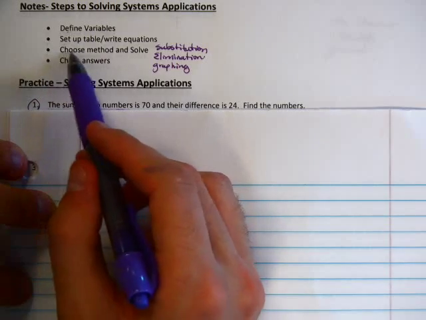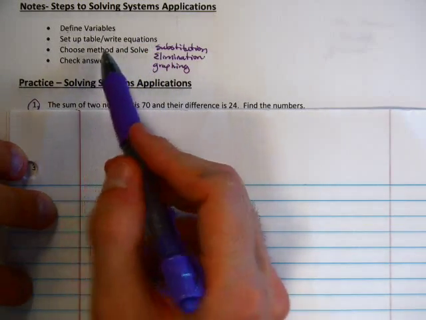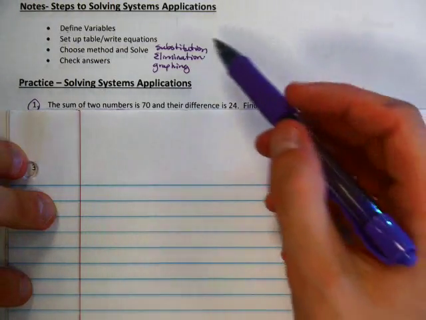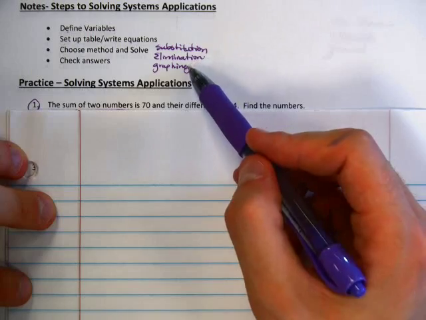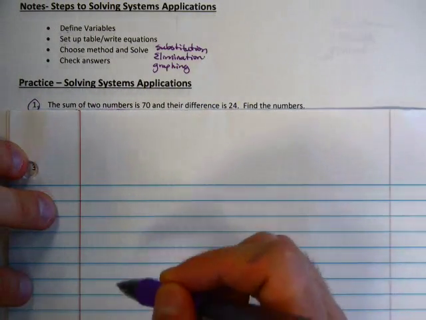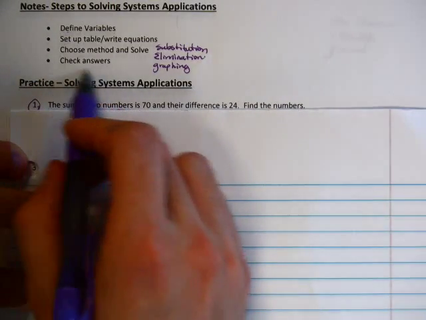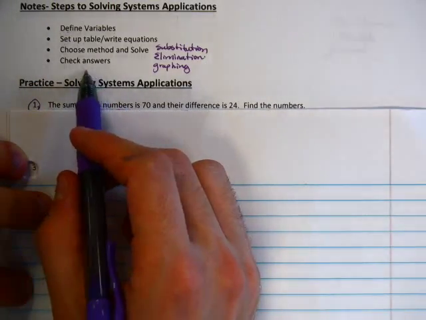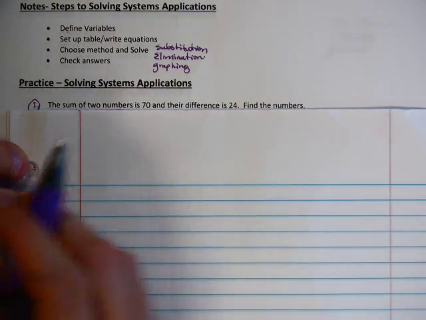The third step is to choose a method and solve. So once we have our equations, we're going to resort back to what we've been doing with solving systems using substitution, elimination, or graphing to try to find where those two equations, which would be lines, would intersect. Okay? I'm not going to talk too much about checking your answers. I'll mention it, but I won't show you or demonstrate it to you.